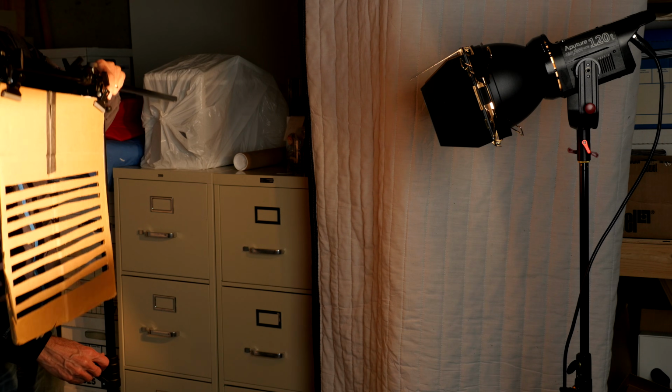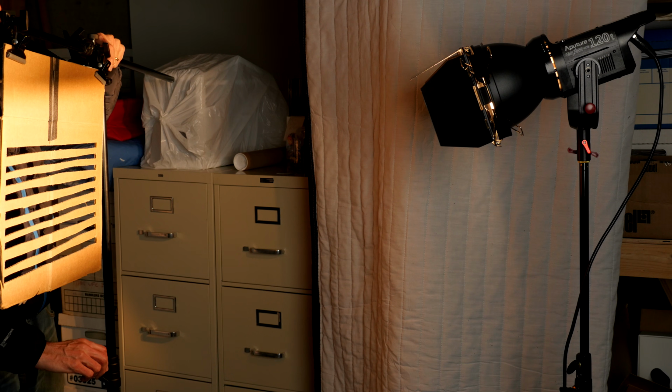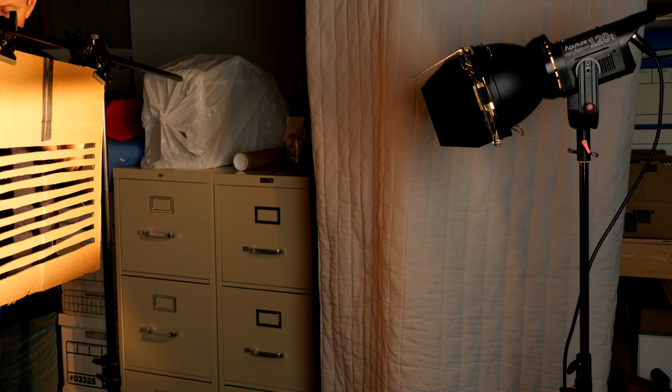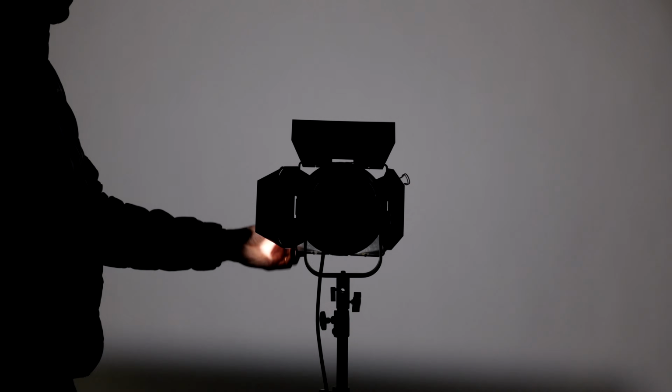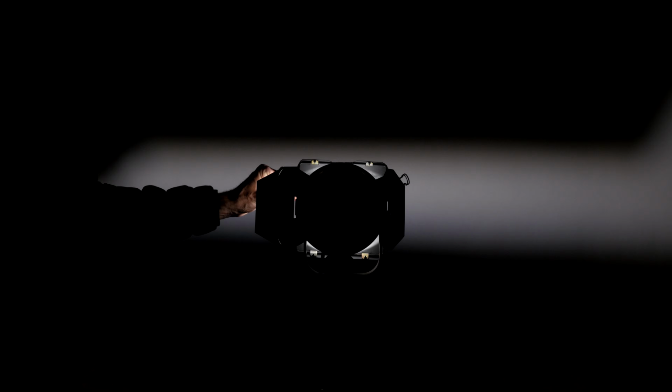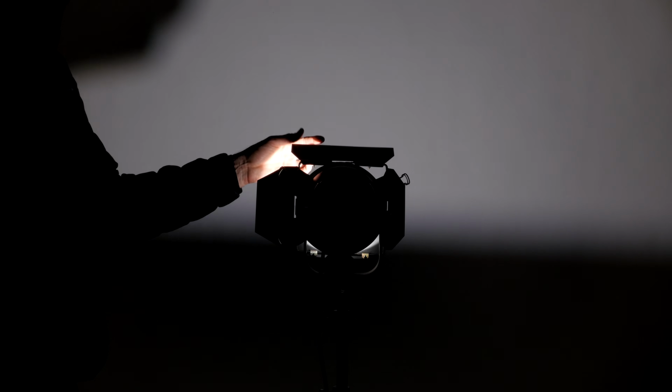So if you want to cast some light through a cookie, which in my case here is essentially just a piece of cardboard, I'm shooting the light through it. It makes a pattern on the backdrop. That can be a very effective thing to do in interviews. You can also use a slash of light on the backdrop. So you just essentially create a very narrow sliver of light and slash across the backdrop. It's an older technique, but it can be effective in some cases.